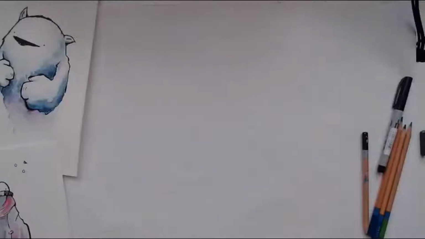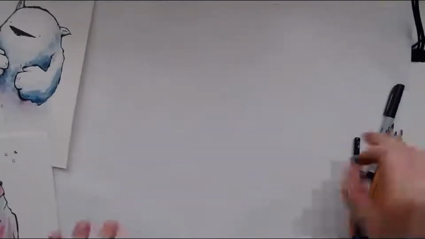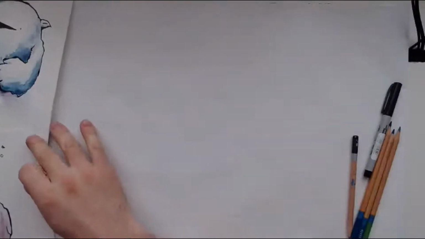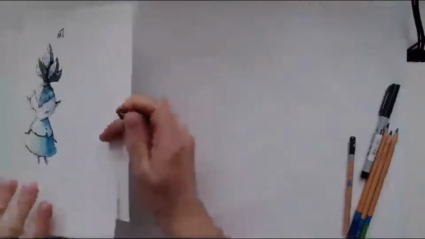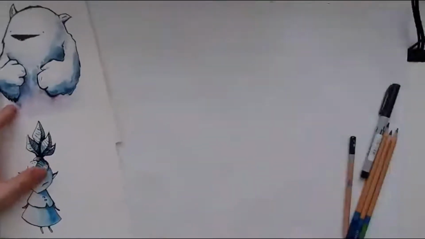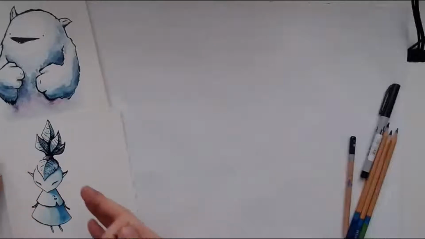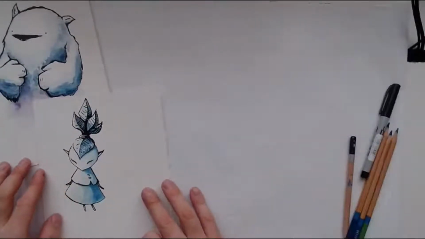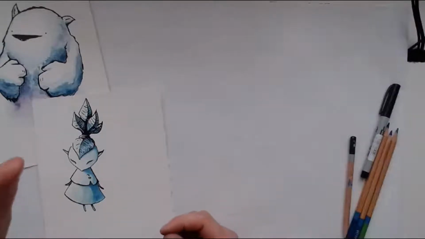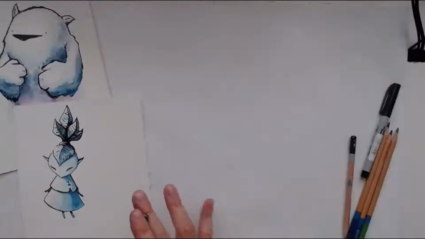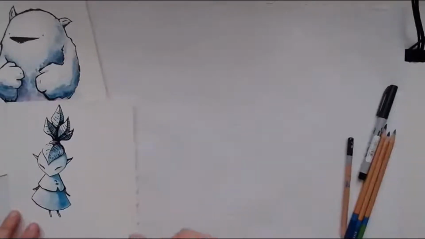All right, so I'm going to sketch out a quick little sort of maybe how I might do one of these two. So some of the answers I came up with, especially with this one, this character very much lives in the forest, very, very small, kind of like a little elf dwarf kind of thing.